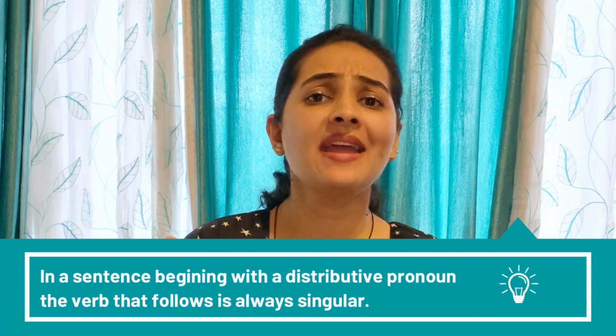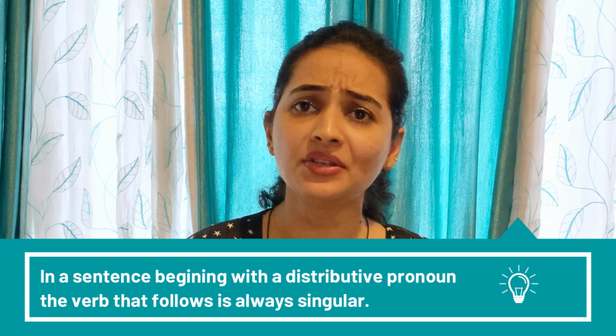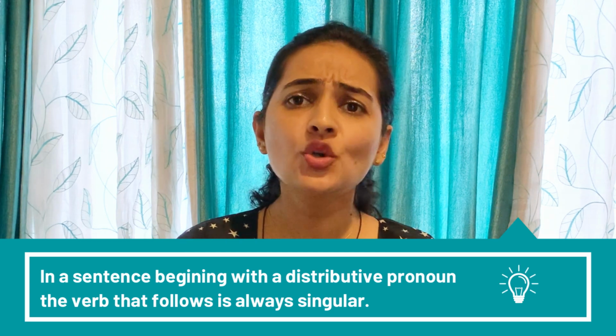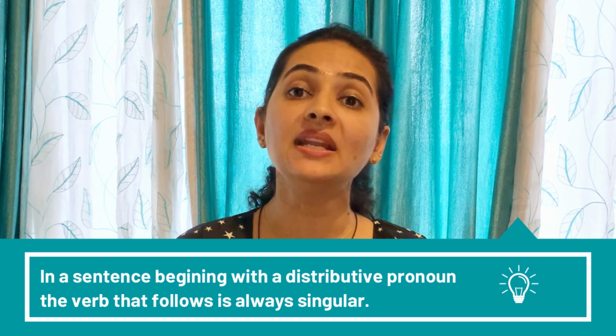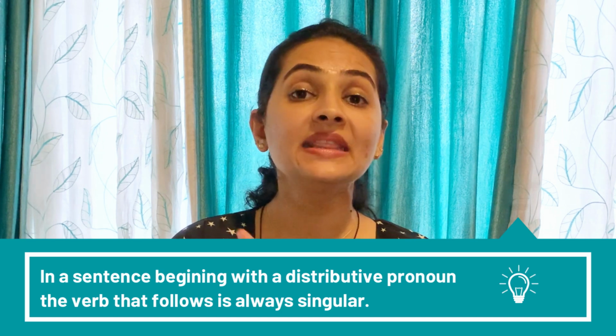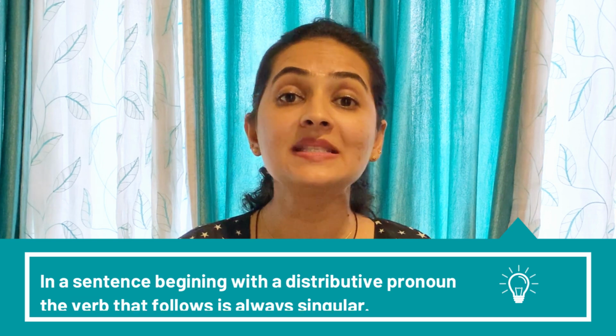So we move to the next rule. Whenever there is a distributive pronoun in a sentence. Now what do we mean by distributive? The words like each, every, either, neither, no one, anybody. All these are your distributives. So whenever you have a sentence beginning with a distributive pronoun, then the verb that follows will always be singular and not plural.